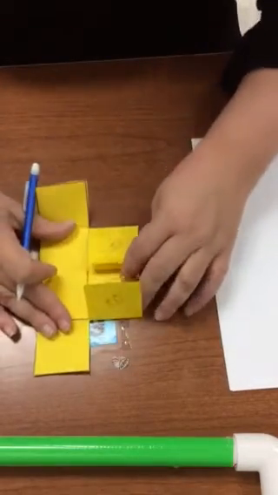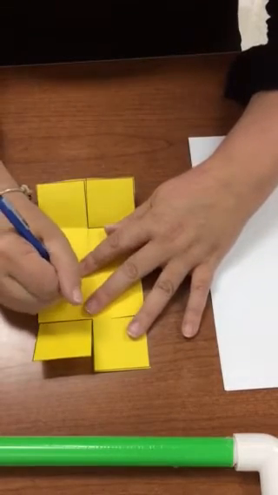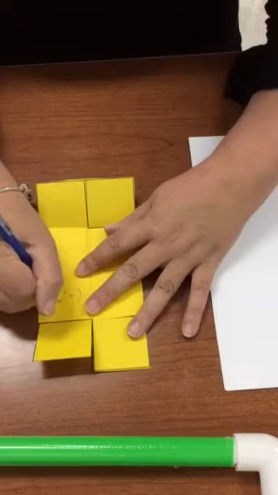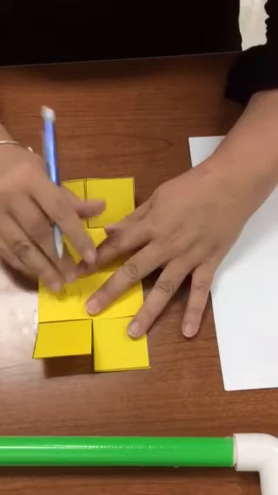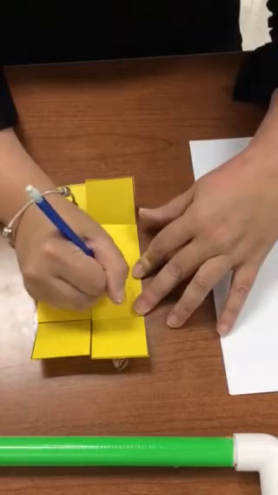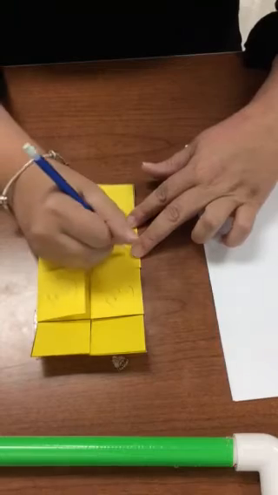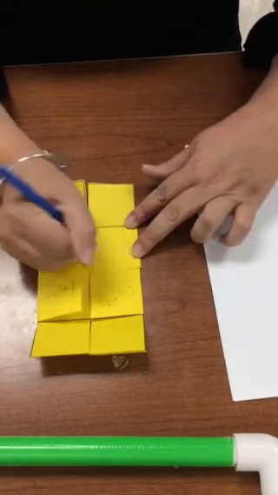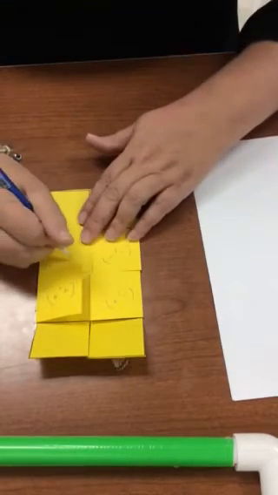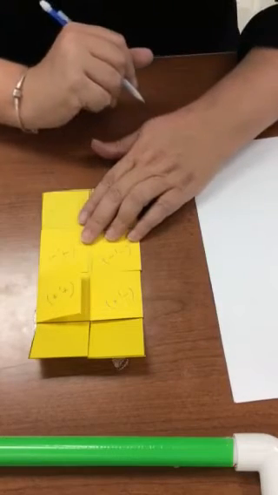Then I want to open it up to the middle. When we're in quadrant 1, both my X and my Y are positive. When I'm in quadrant 2, my X is negative, my Y is positive. When I'm in quadrant 3, they're both negative. And when they're in 4, my X is positive, my Y is negative.